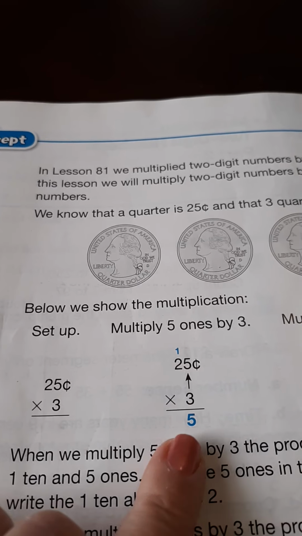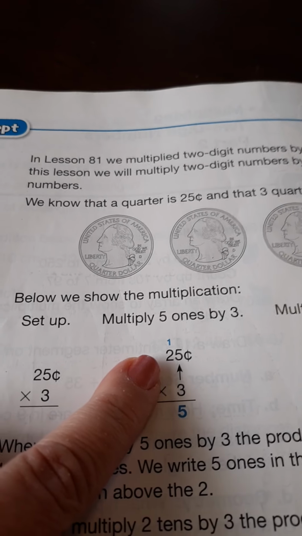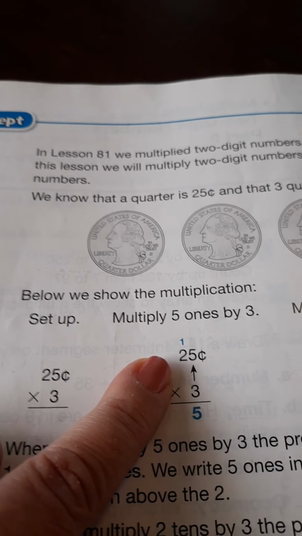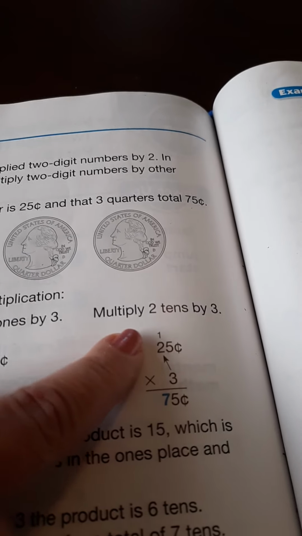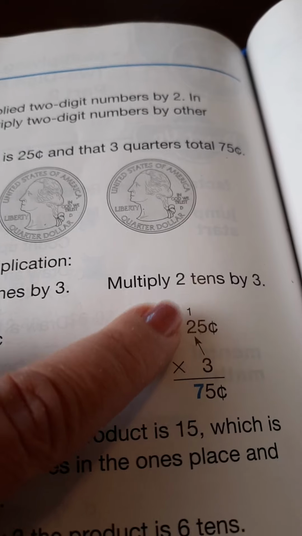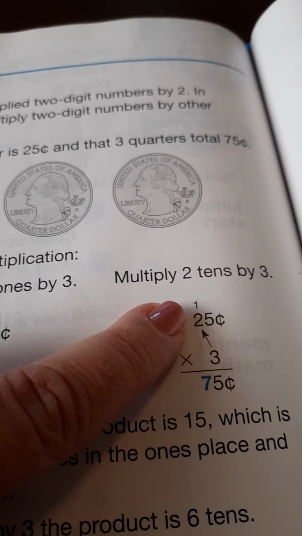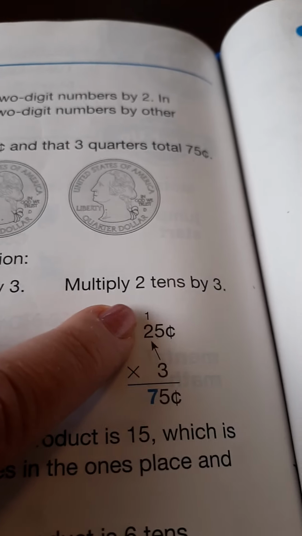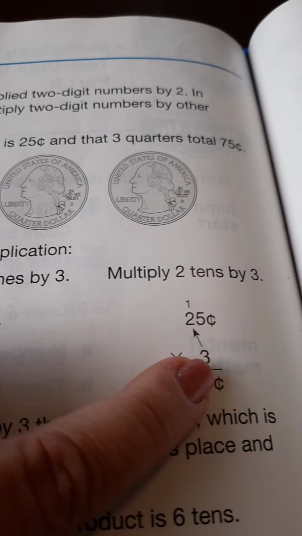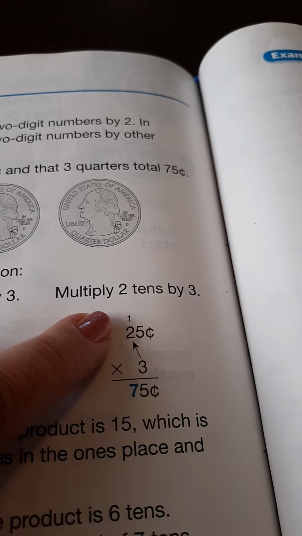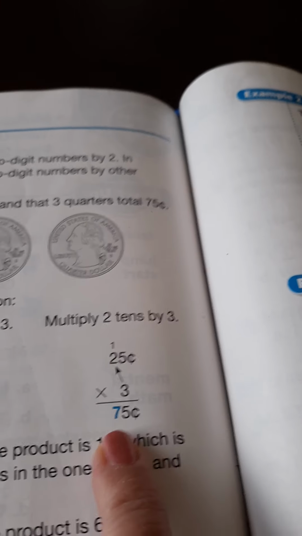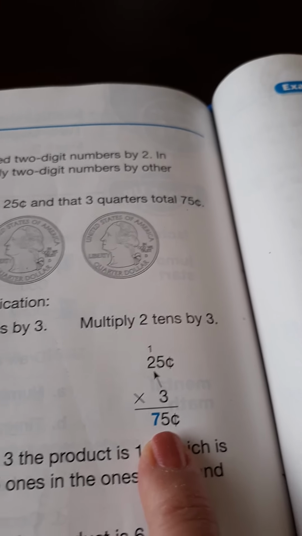Now we're going to do our tens. 3 times 2. 3 times 2 is 6, right? Okay, so 3 times 2 is 6. Now they're going to add that little number on top. Remember we talked about that in an earlier video. When they've got a number on top, we're going to add that. So we have 3 times 2 is 6, plus that little number on top, plus one more is 7. And that's how we get 75 cents.